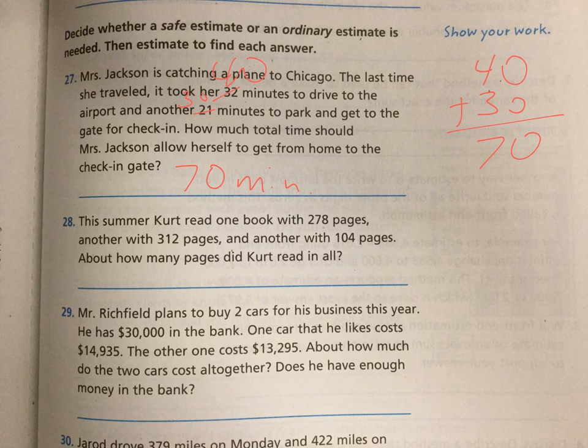All right, let's look at number 28. This summer, Kurt read one book with 278 pages, another with 312 pages, and another with 104 pages. How many pages did Kurt read in all? Okay, this would be an example of doesn't matter. You're trying to get a ballpark number, so you would regularly estimate, which would be ordinary estimating, and you'd round the numbers regularly.